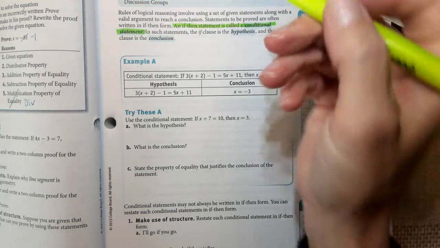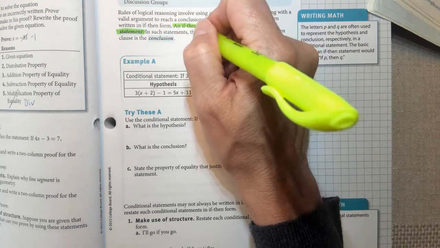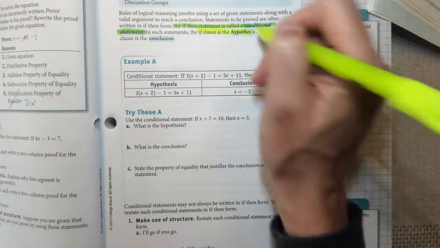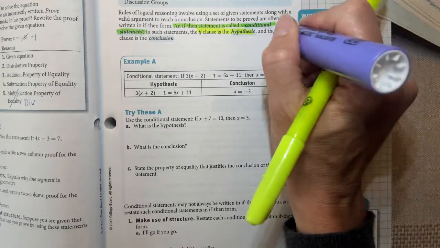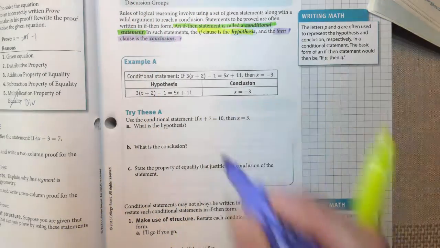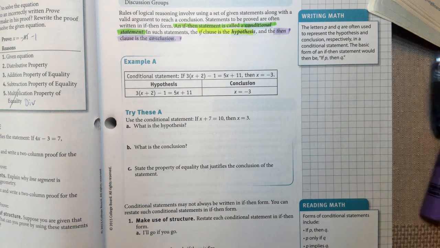So the if clause is what we call the hypothesis, and the then is what we call the conclusion. So I'm going to work really hard to color code this.